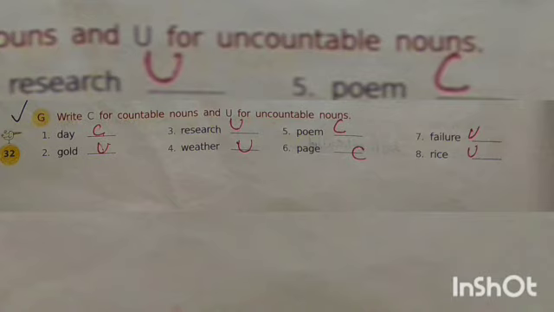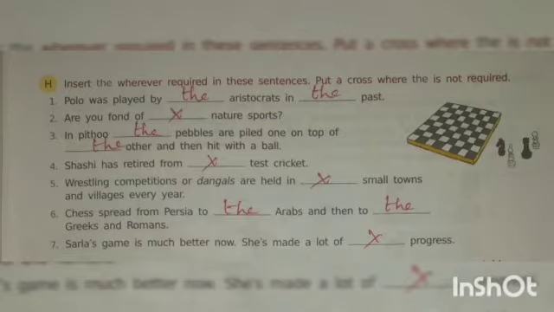So we can't count, we use quantifiers to measure the amount of, right? Yeah, so this rice comes under uncountable noun, capital U. My dear children, now look at Roman letter H.